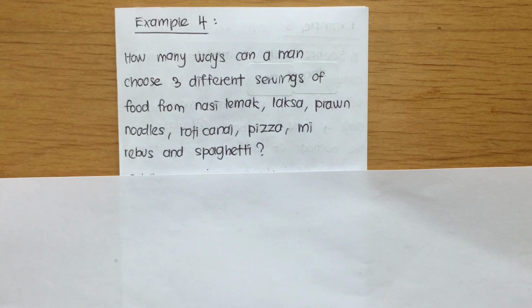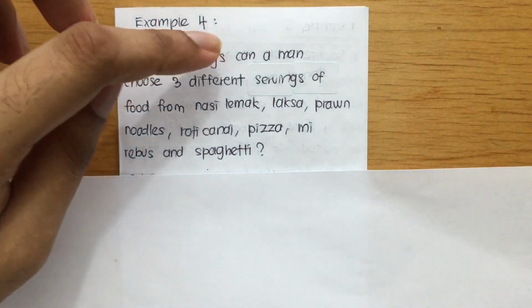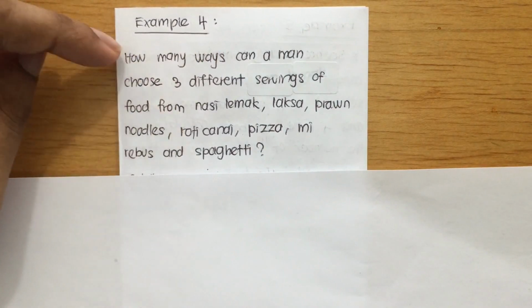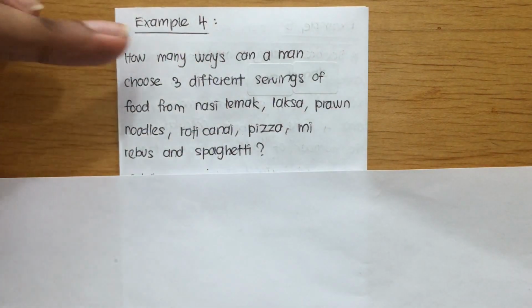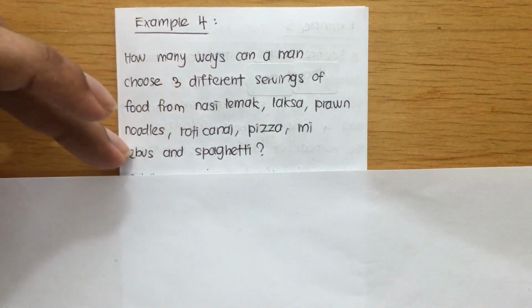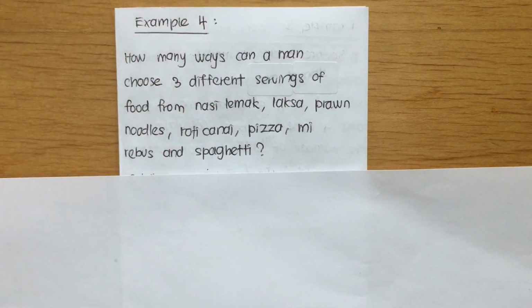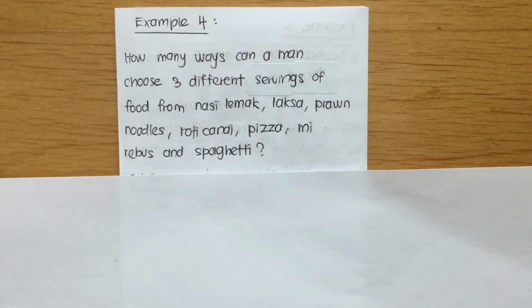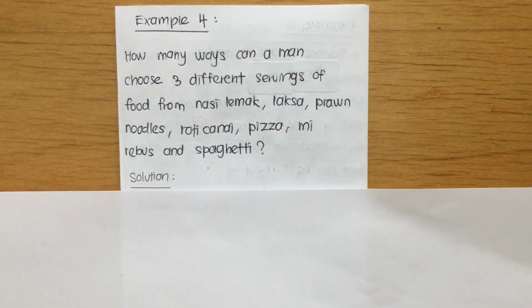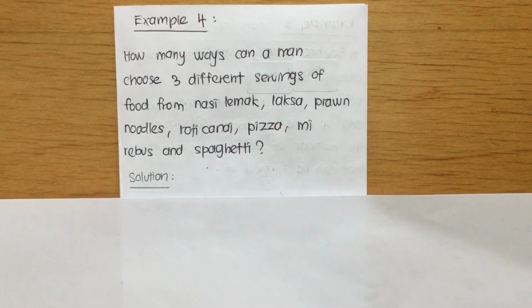How do you know this is a combination? Look for the keyword arrangement. Is there any keyword arrangement over here? No. Since there is no keyword arrangement, you should automatically register in your mind that they are asking for a combination question, guys. Since in a combination, the arrangement doesn't matter. It's not taking place. So let's start to go for a solution.